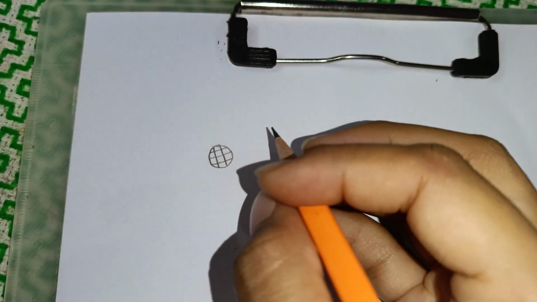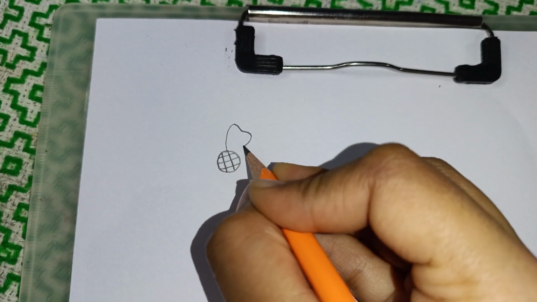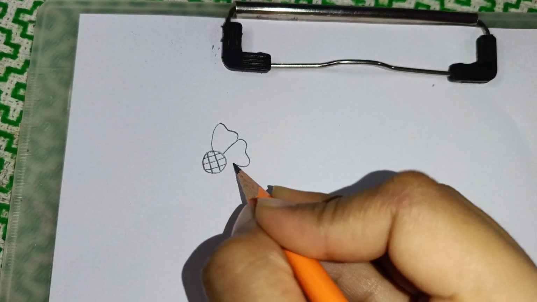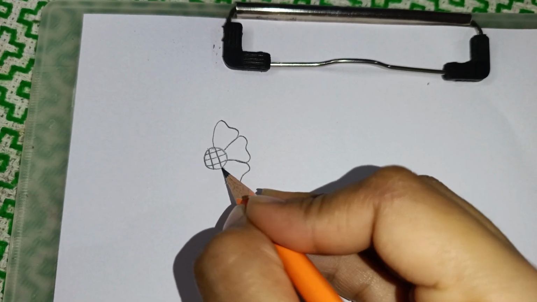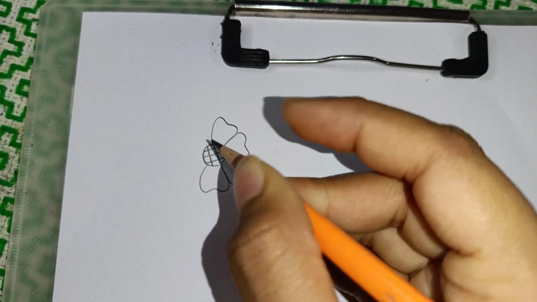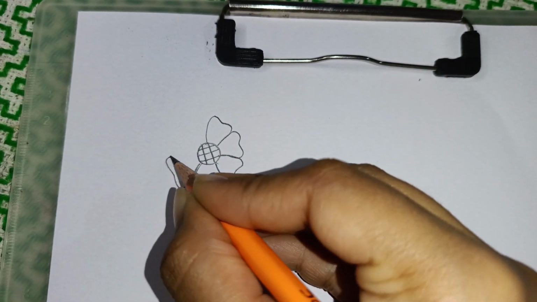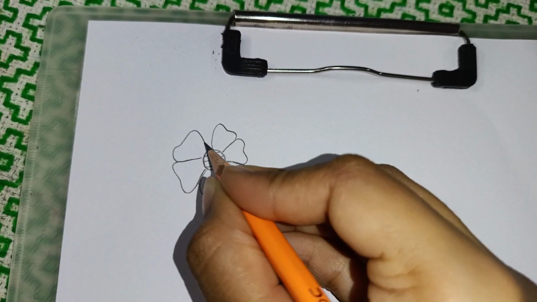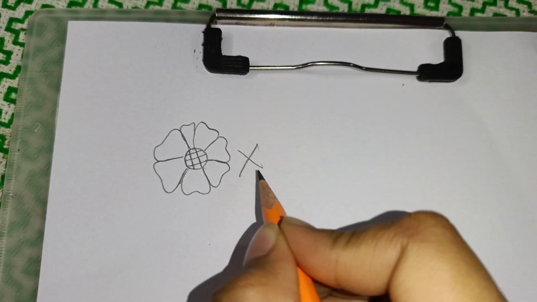Always remember that first we have to learn how to draw the flowers. Whatever I am drawing now, this type of flower is usually drawn by everyone, but this is really the wrong way of drawing. So now I am going to teach you the right way.